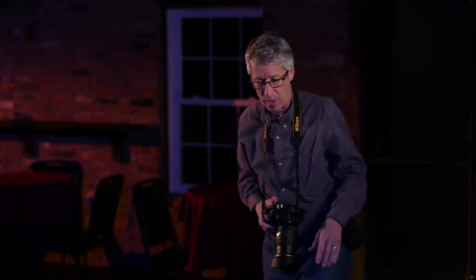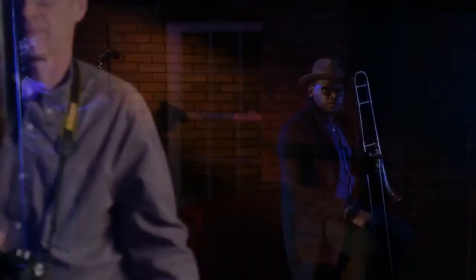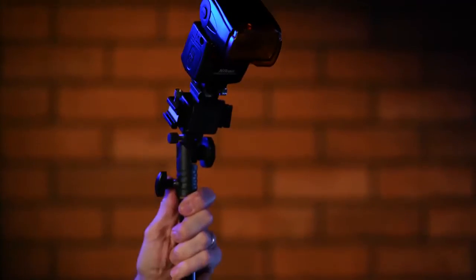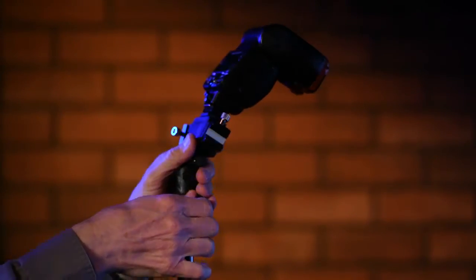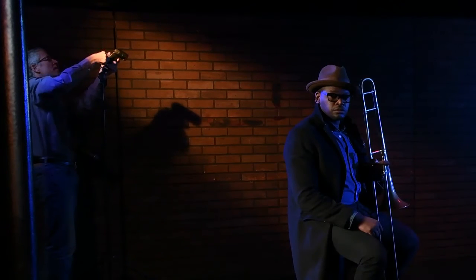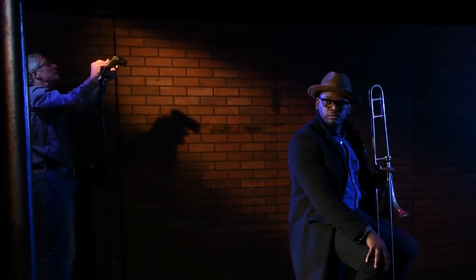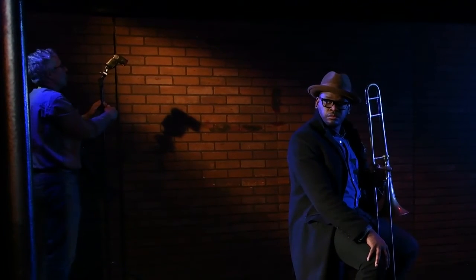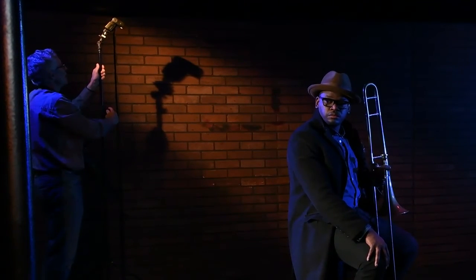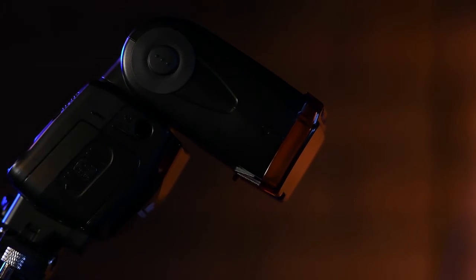So instead, I'm going to add a second speed light. I'm going to get one and set it up for the background here. So my goal here is to light the brick wall back here, simulate a little bit how it looked with the available light. And what you're going to see when I do this is the color is going to be different. It's not putting out white light, it's going to put out orange light because this comes with two color correcting gels, one orange and one green.